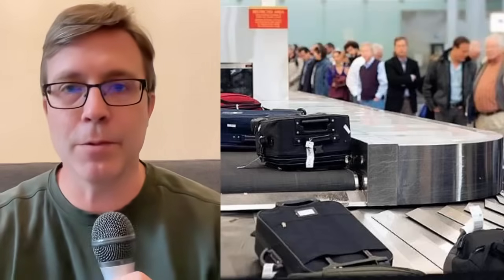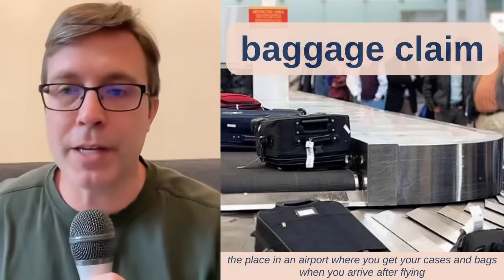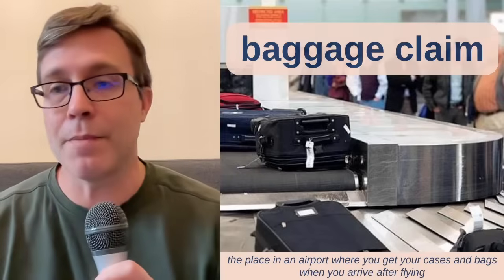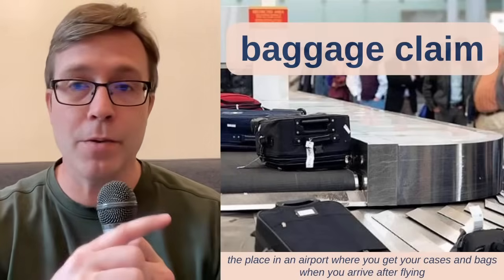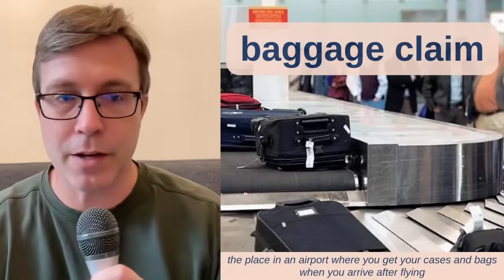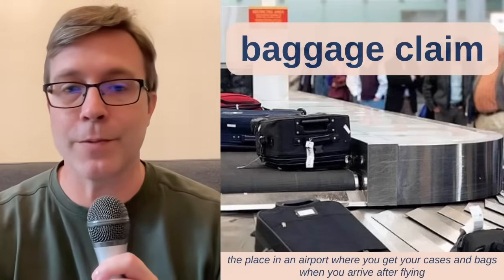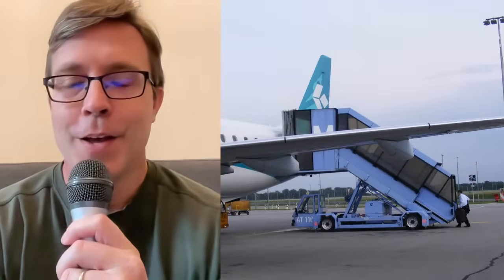Nice. We're talking about baggage claim. So baggage claim is the place in the airport where you get your cases and bags when you arrive after flying. But in case you didn't know, that is where the bags go around. That is the luggage carousel. But you'll see signs for baggage claim. How about this right here?